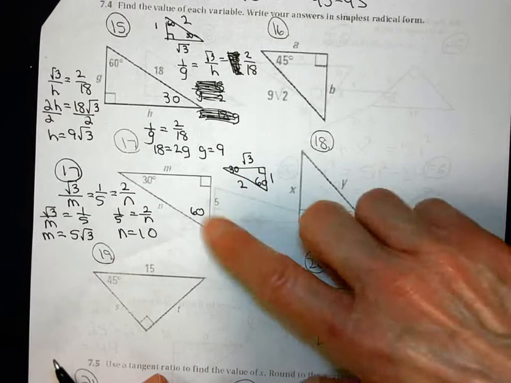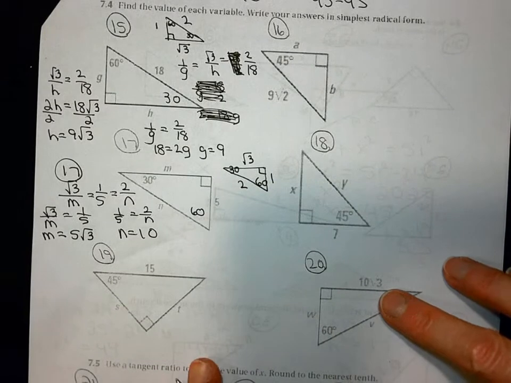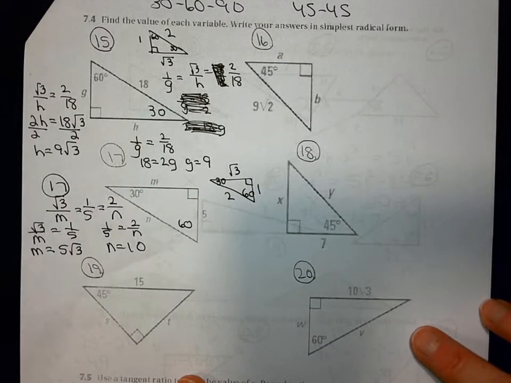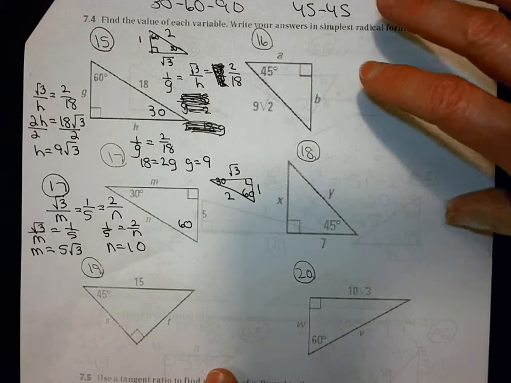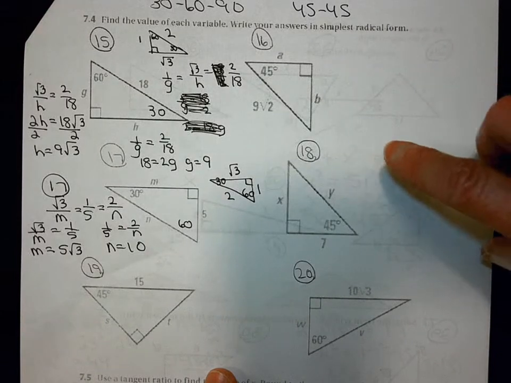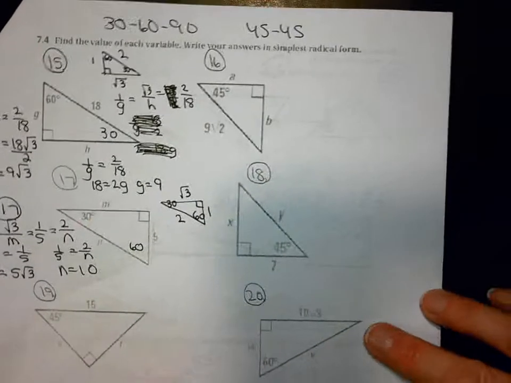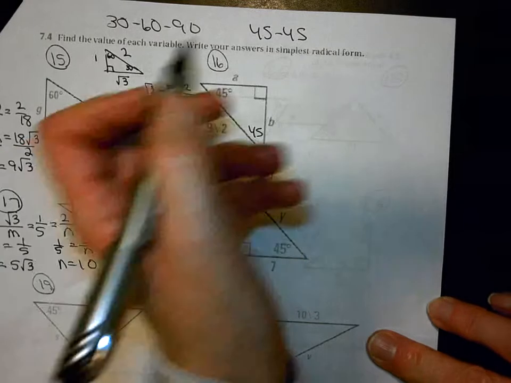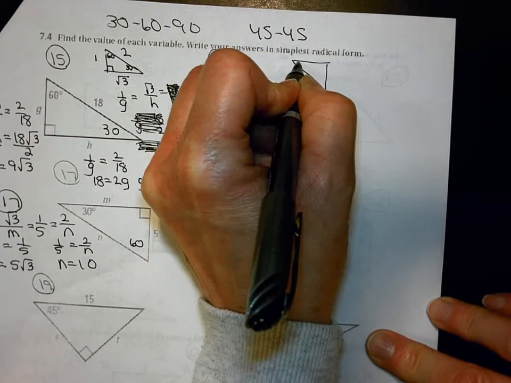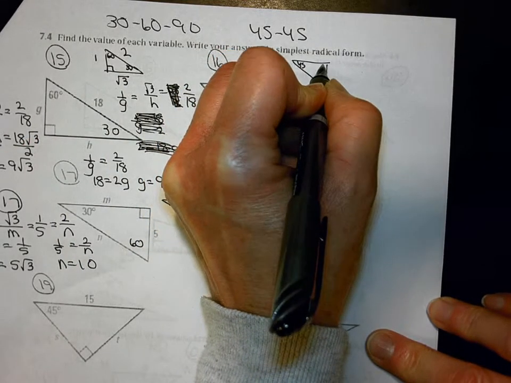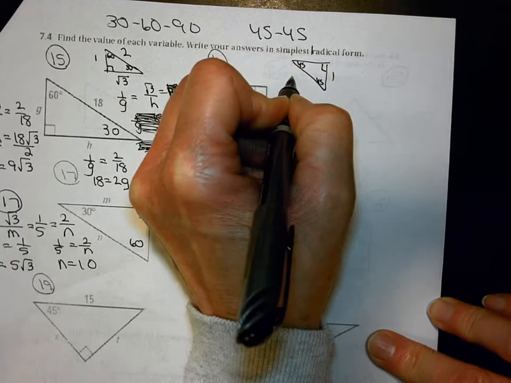So again, follow your pattern. There's a look at 15 and 17. Now I'll go up and do 16 and 18. 16 and 18 is the other pattern. So if you follow your 45-45 pattern, it's going to be 1, 1, square root of 2.